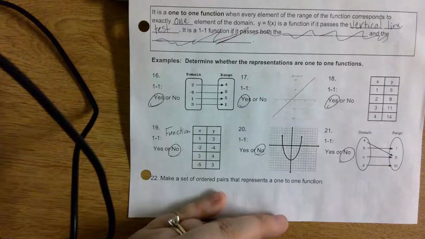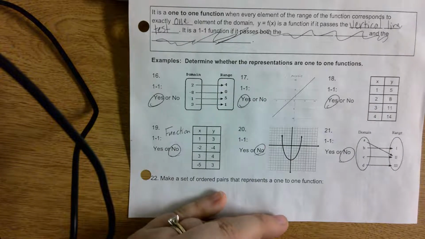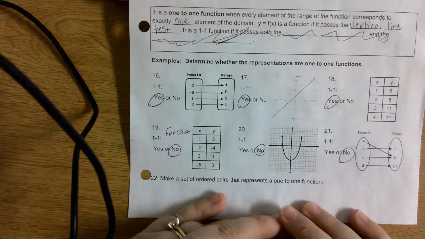Over here, we can see that each domain does not have its own range. Thus, yes, it is a function, but A goes to 2 and C also goes to 2, which means it cannot be one-to-one. All right, we're not going to do number 22, but I think you guys have got the gist of this.